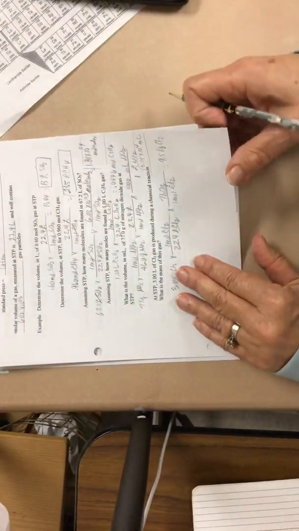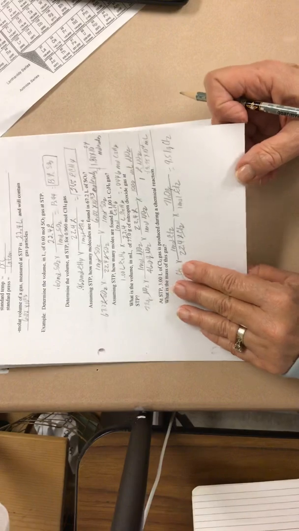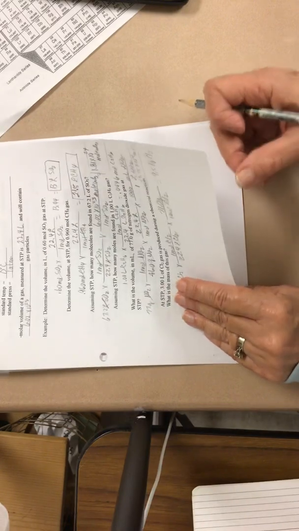Okay, so that is it for this section. It was very short, so now you can do your set 2, which is molar volume of gases. Thank you.